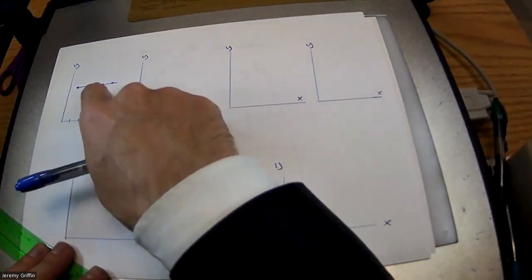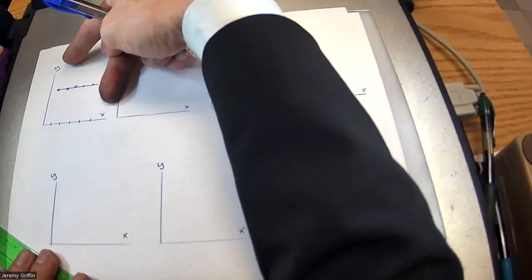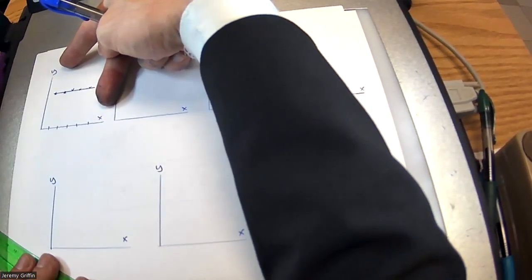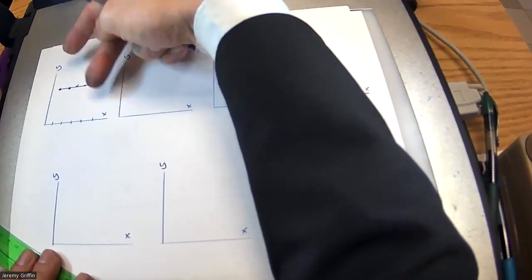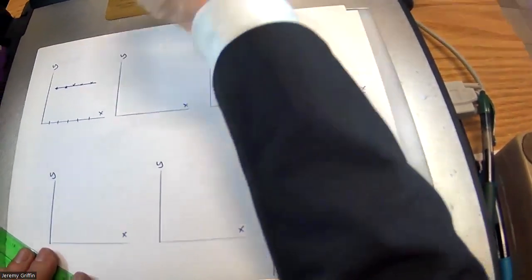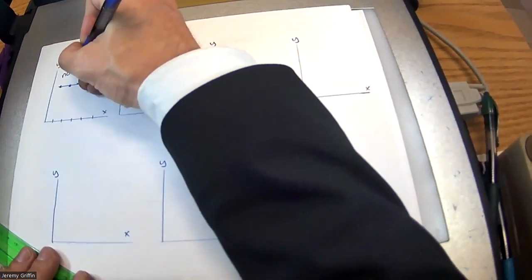So if you ever see a graph like that, what does that tell you about the relationship between the two variables, x and y? How about that there is no relationship? You can make x whatever you want, and y is like, I don't care. I'm just going to be whatever I am, right? So this is called no relationship.